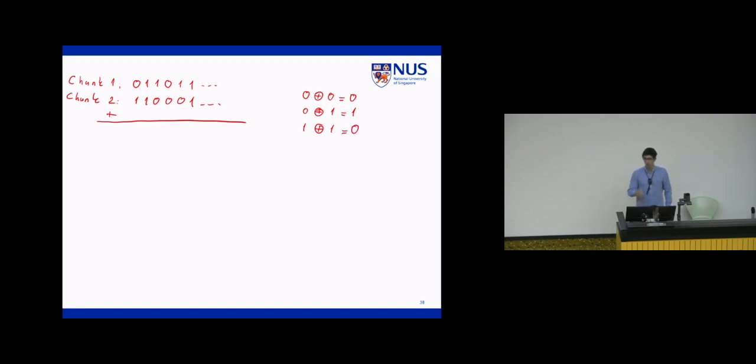So it's addition in modulo 2. Rather than just sending these 2 chunks, I can also send their XOR. So I get 1, 0, 1, 0, 0, 1, 0, and so on. So I send all 3.